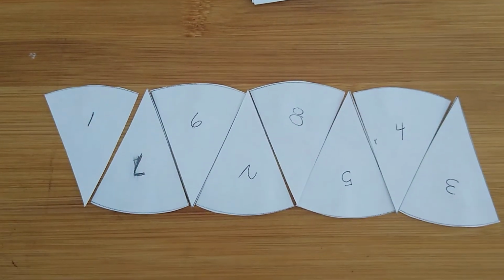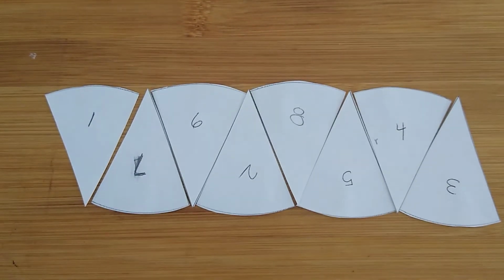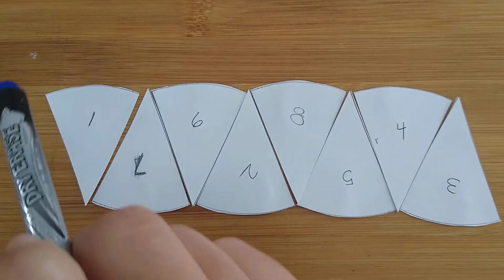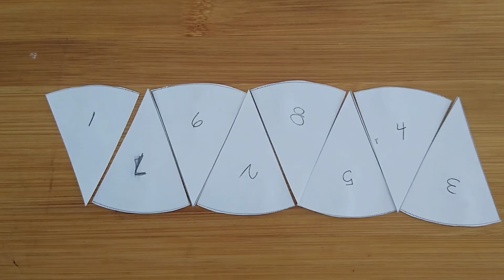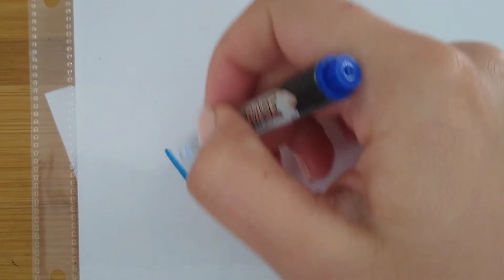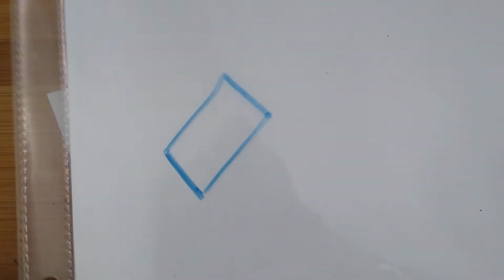So the thing is, we have this parallelogram, right? Ideally, you would have this straight shape that would look like the following one that I'm about to draw. Something like that.